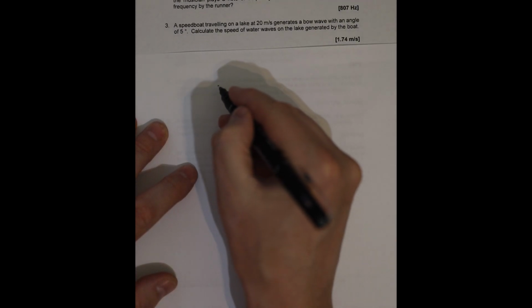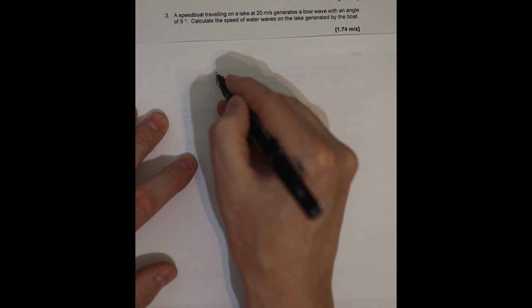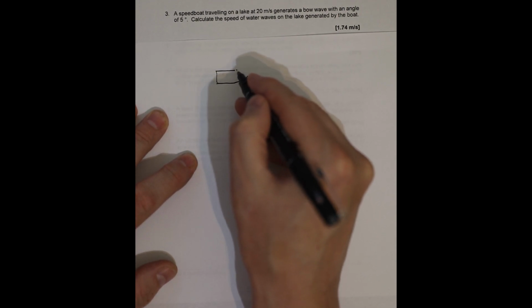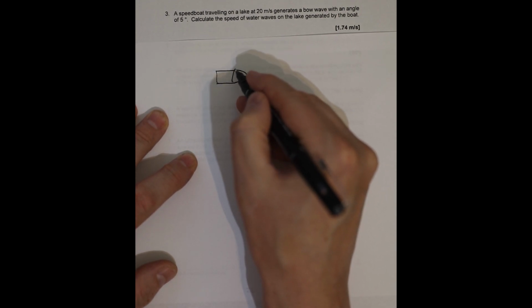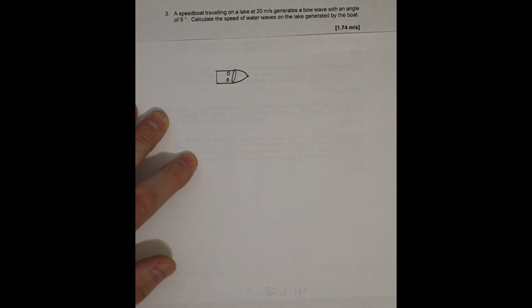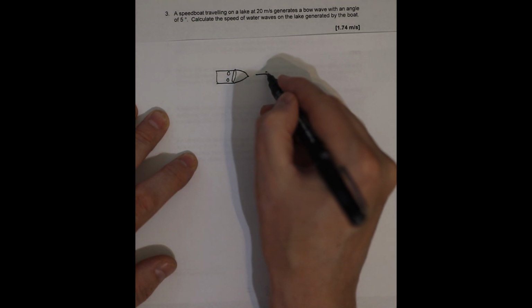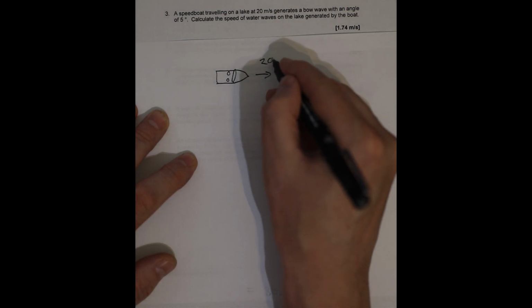Now if we move on to question 3, we have a speedboat travelling on a lake. If I imagine looking at the top of the speedboat, it looks something like this. That's a windscreen on a speedboat and 2 people sitting in it. Looks like a smiley face now. That's moving through a lake at 20 meters per second, so let's put that in there.